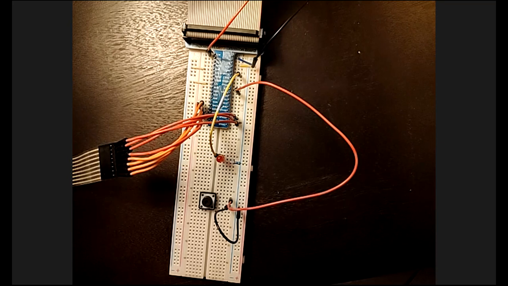Okay, so let's look at the program, and we're going to run a simple program on this. We're going to control the LED with the button. We want to push the button, the light comes on, and when we release it, it will turn off. So let's look at the program first.